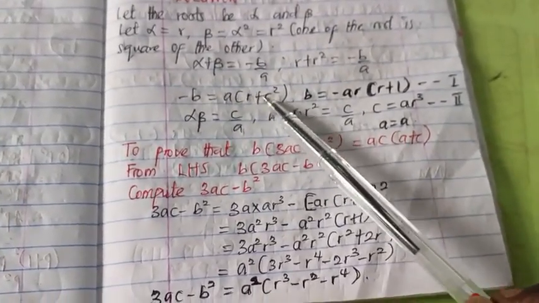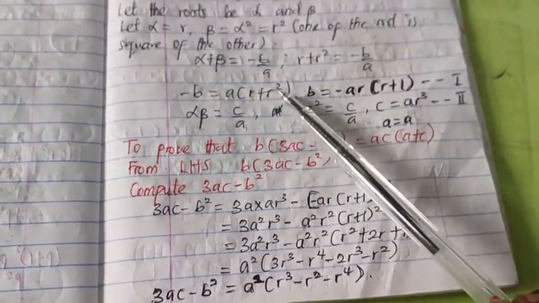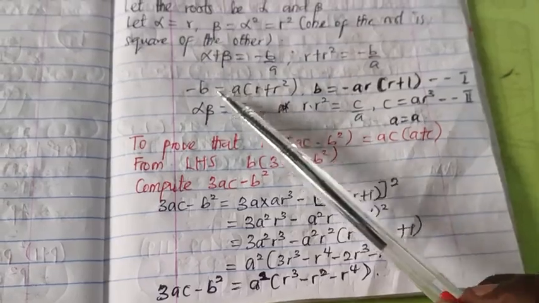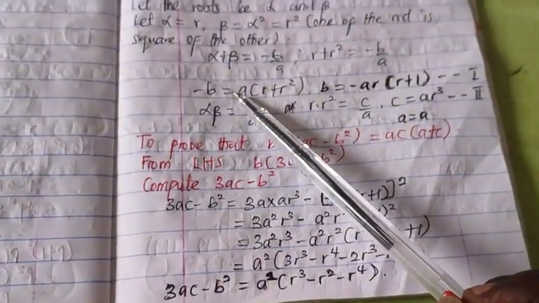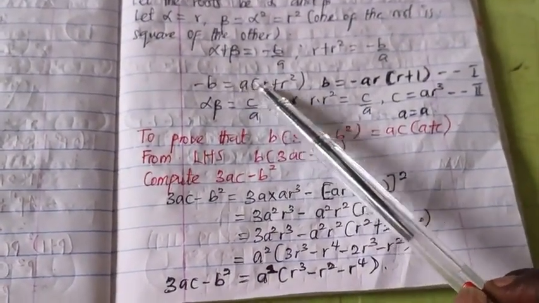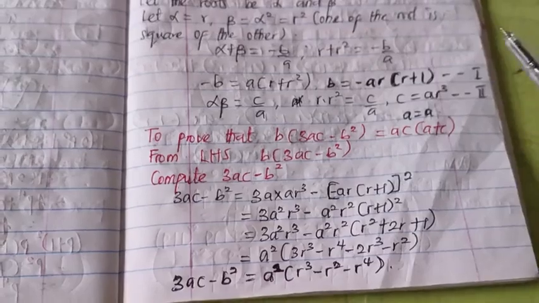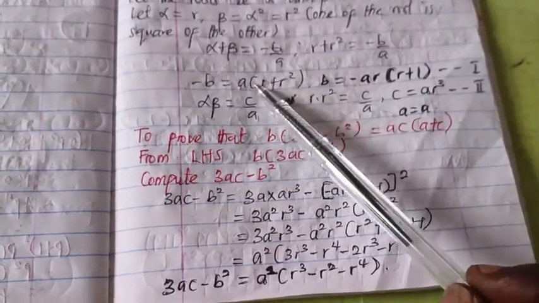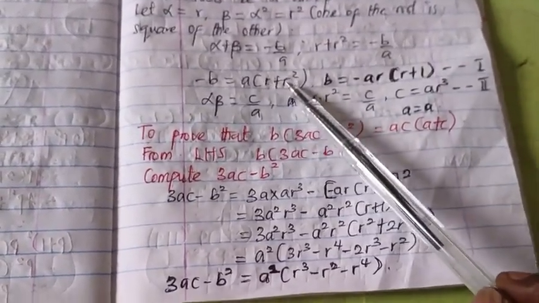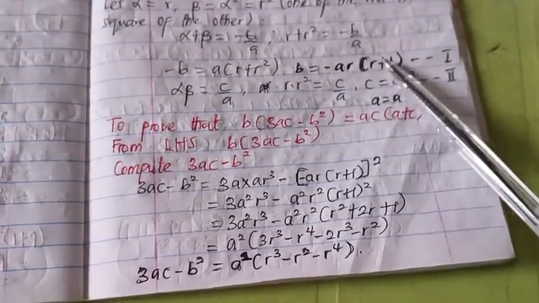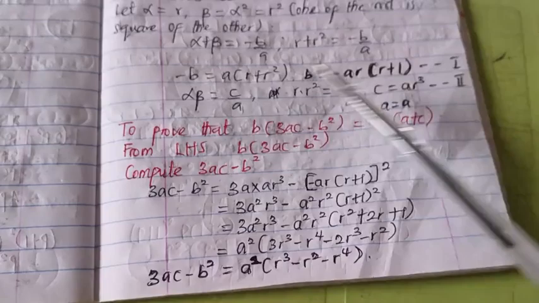Now we factorize r. R is common here, so we can say minus ar, the minus here brought to this side. So you can see that will be minus ar into 1 plus r, or r plus 1, because we factored r. Here we are left with 1, here we are left with r. So that is what we have here. That is our b.